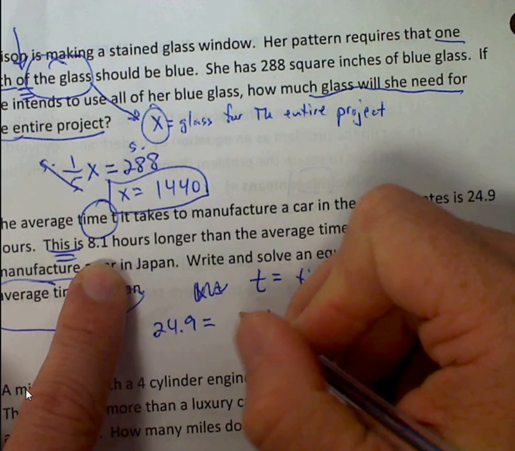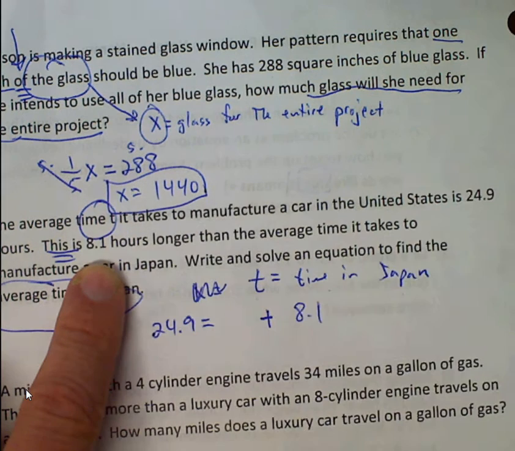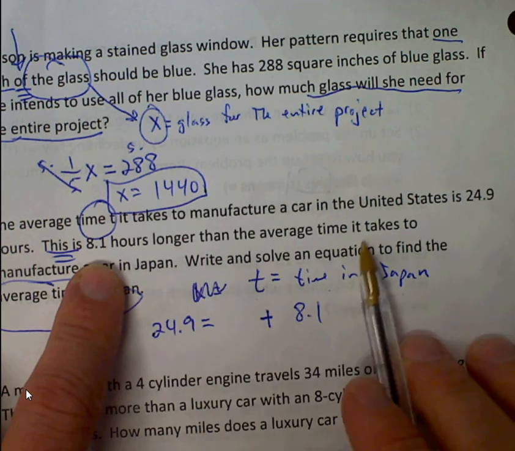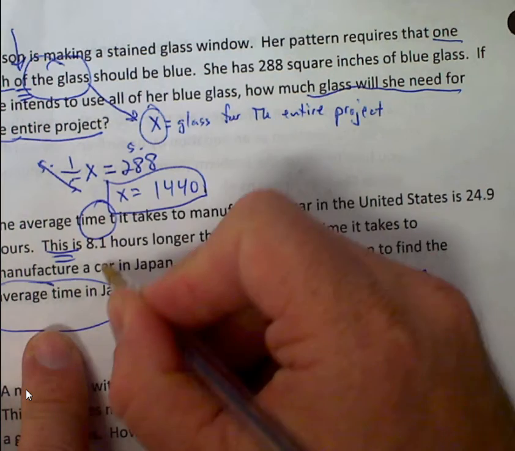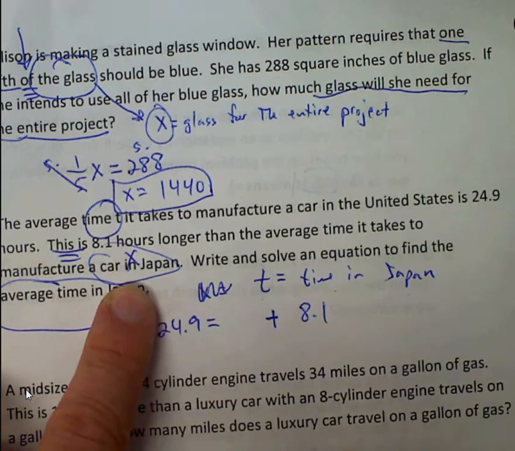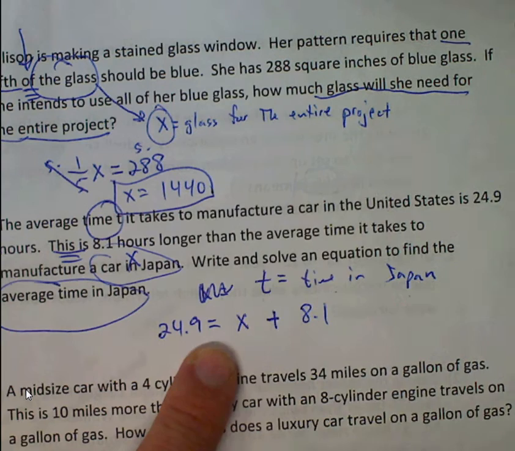And it doesn't matter if I put the 8.1 in front or the 8.1 behind. It does not matter where I put it. But what am I adding that to? The average time it takes to manufacture a car in Japan. Oh my gosh. That has to be my x. So I'm adding 8.1 to my x.